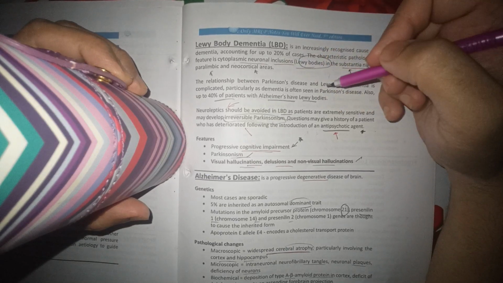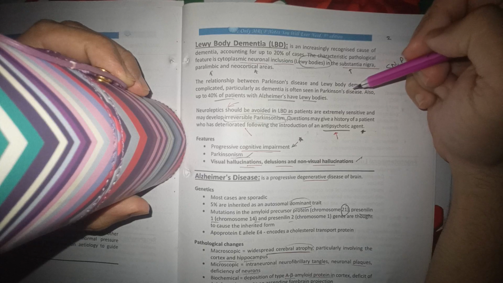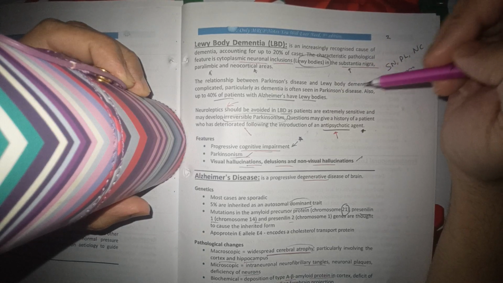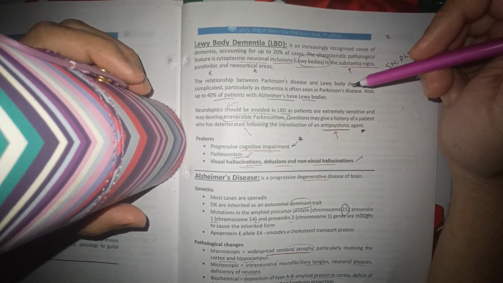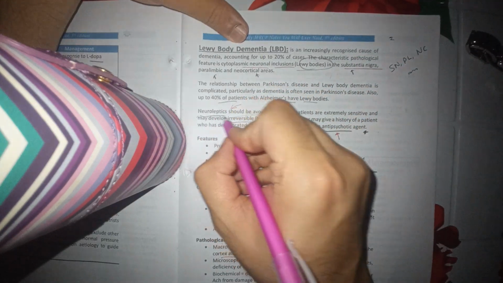The relationship between Parkinson's and Lewy body dementia is complicated, particularly as dementia is often seen in Parkinson's disease. Also, up to 40% of patients with Alzheimer's have Lewy bodies. So this is all confusing, okay? Because in Parkinson's there's dementia, and then there's Lewy body dementia, there's Parkinsonism, so all mixed up and correlated. Neuroleptics should be avoided in Lewy body dementia as patients are extremely sensitive and may develop irreversible Parkinsonism. So important.